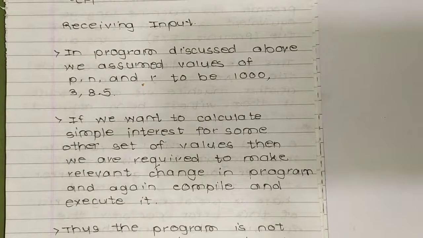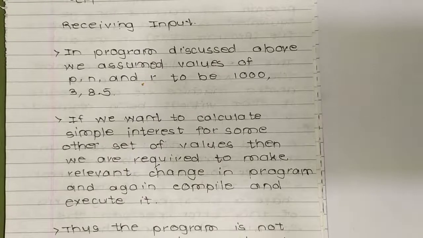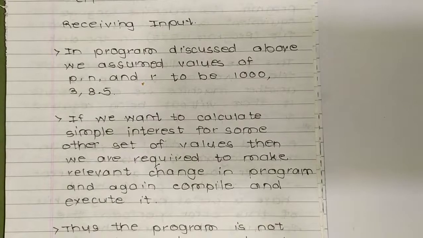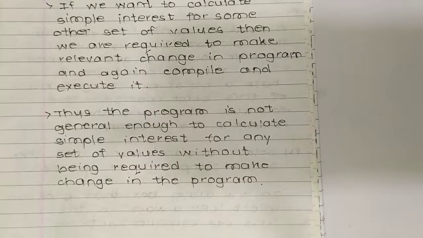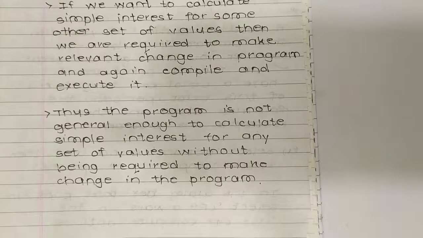In this program that we just discussed, we have values of p, n and r to be 1000, 3 and 8.5. If we want to calculate simple interest for some other set of values, we are required to make relevant changes in the program, that is, we have to take values using scanf. Thus this program is not general enough to calculate simple interest for any set of values without being required to make changes in the program.